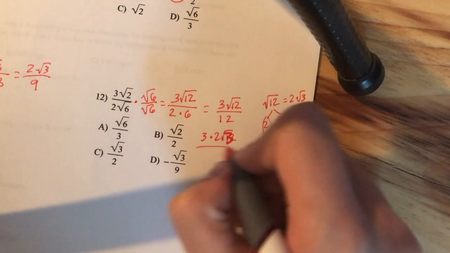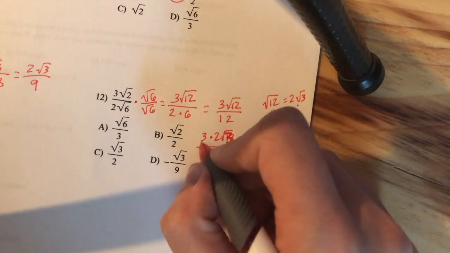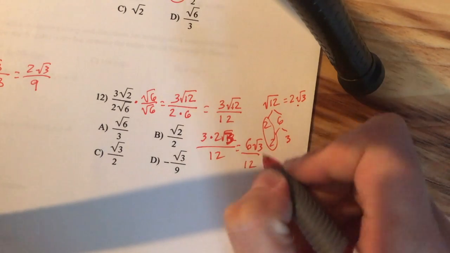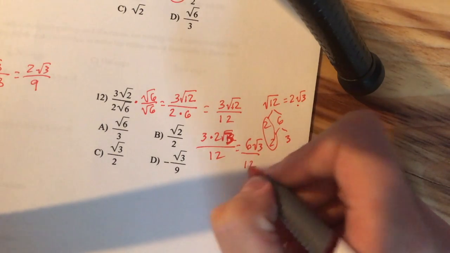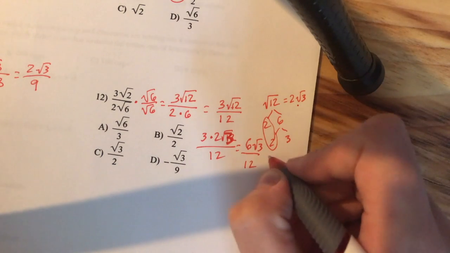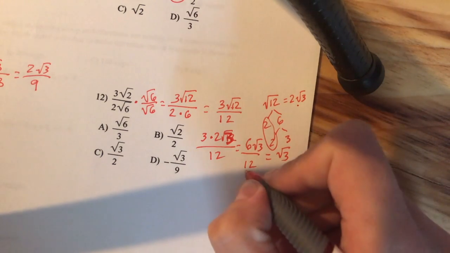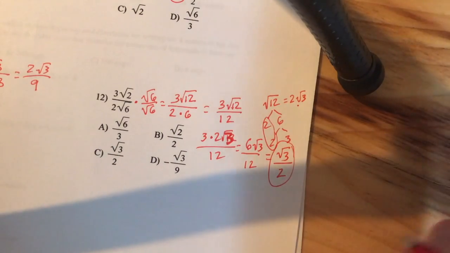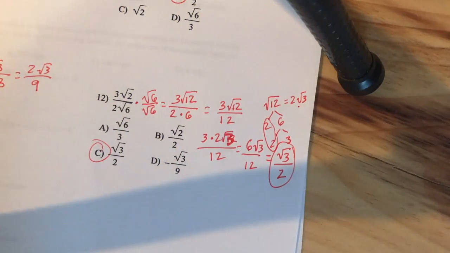I'm going to multiply. And then we get 3 times 2, which is 6 square root of 3 all over 12. The 12 and the 6 have a 6 in common, so I'm going to divide the top by 6, and I just get the square root of 3. I'm going to divide 12 by 6, and I get 2. So the correct answer is C.